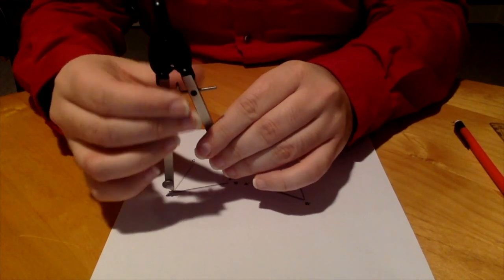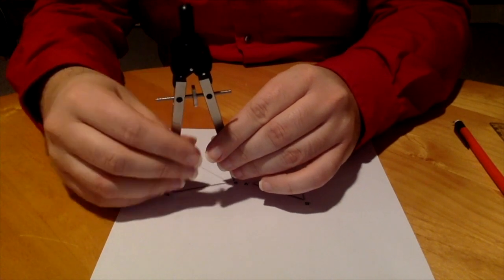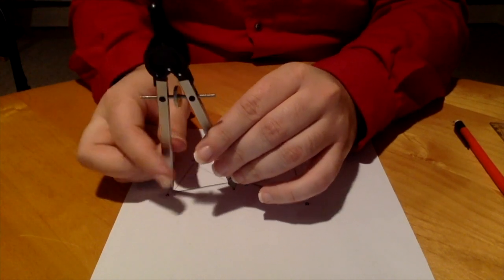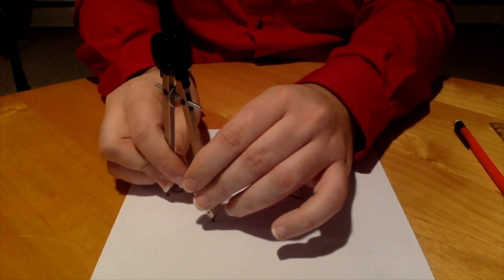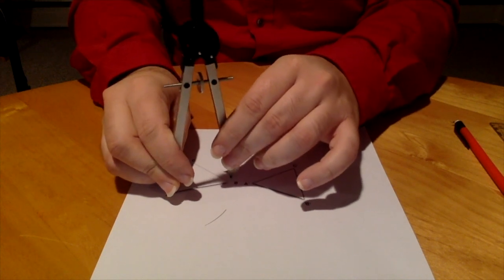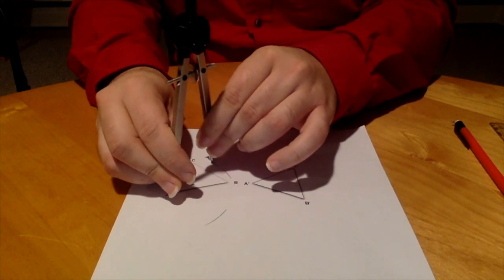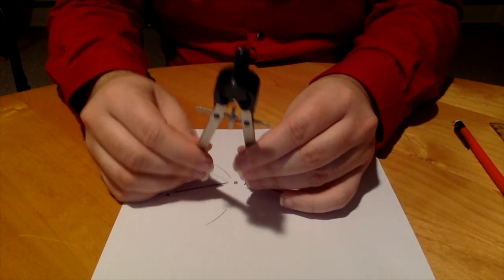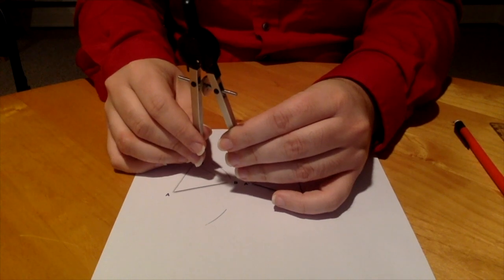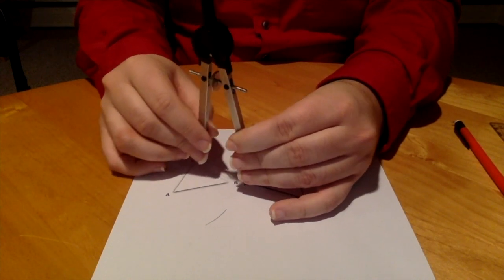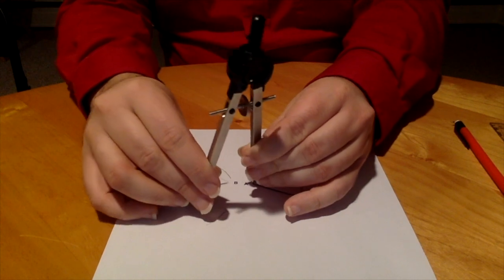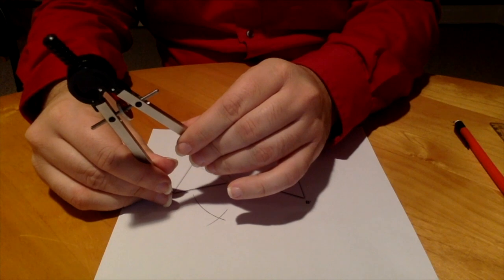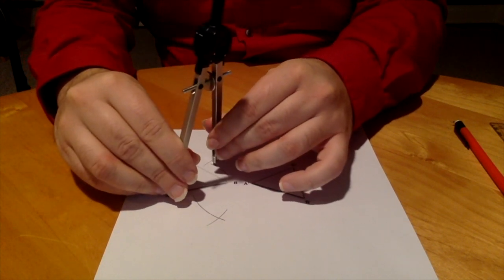So you made sure your compass is more than halfway between A and A prime, putting your point on A, and then you make a curve below and a curve above. And then without changing the width, same thing, curve above, curve below. And this one over here I'll have to make a bit wider because it didn't go quite far enough.